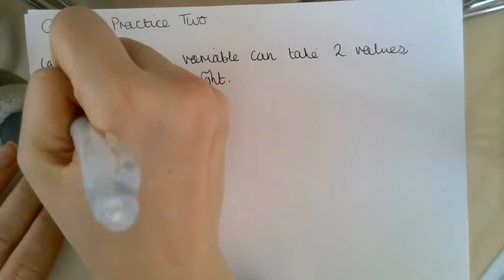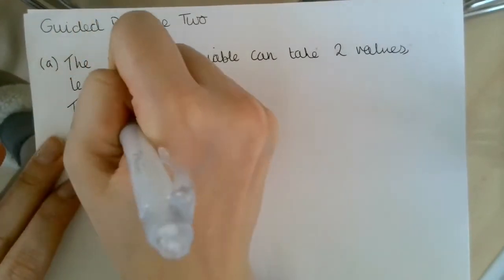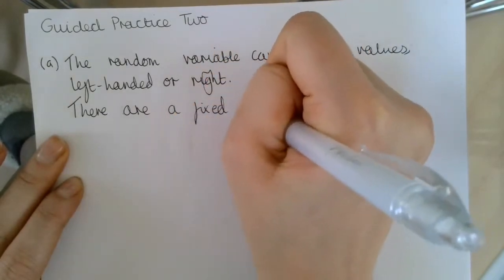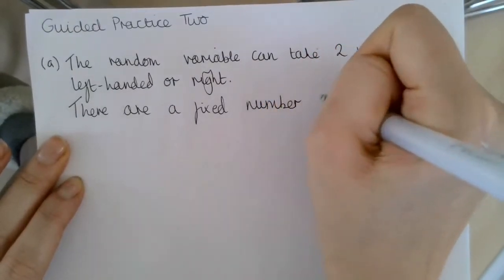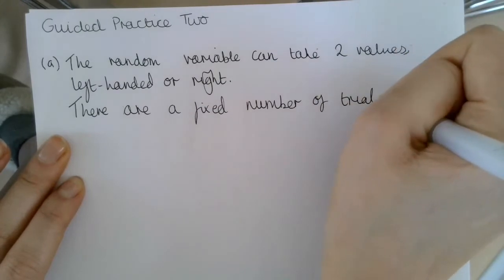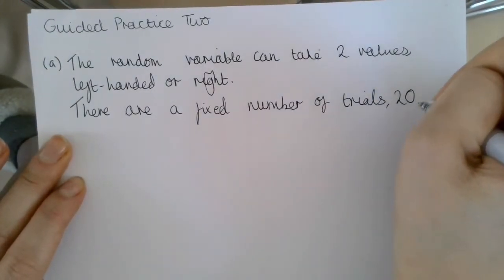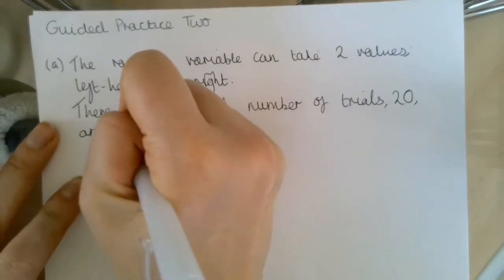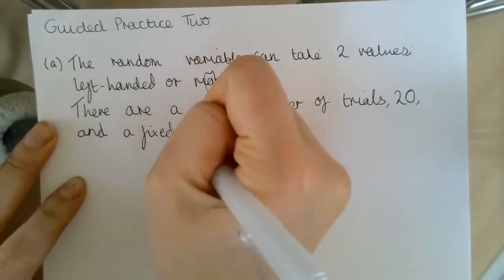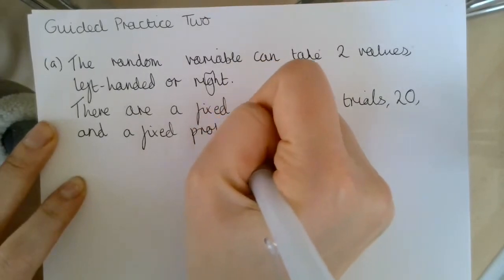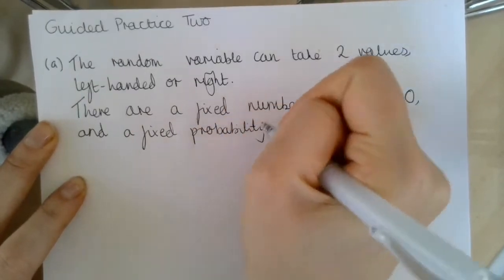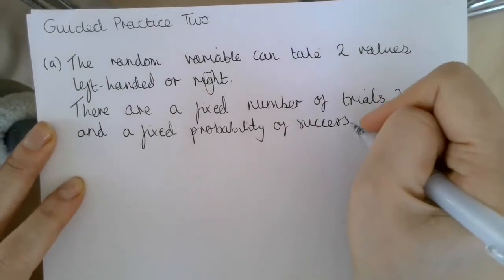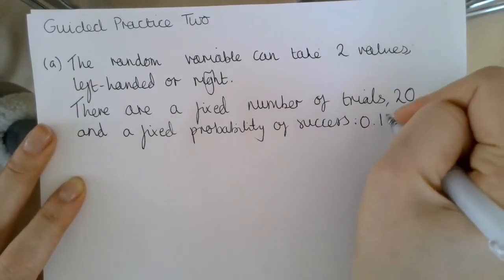We're then going to write there are a fixed number of trials, which is 20, and a fixed probability of success, which is 0.15.